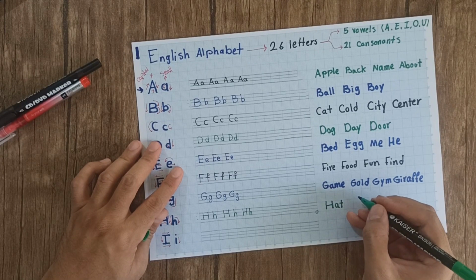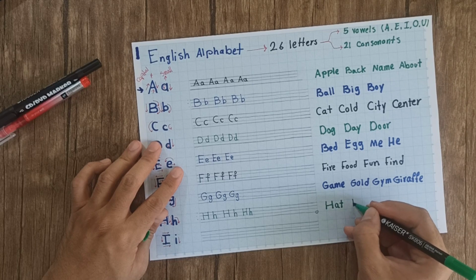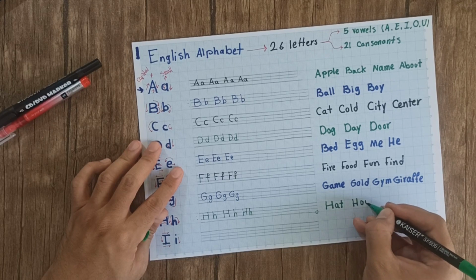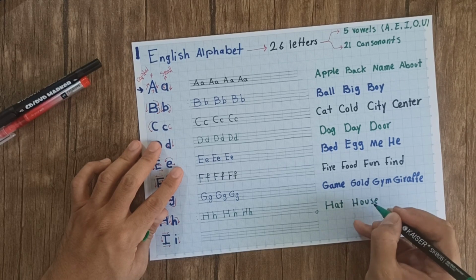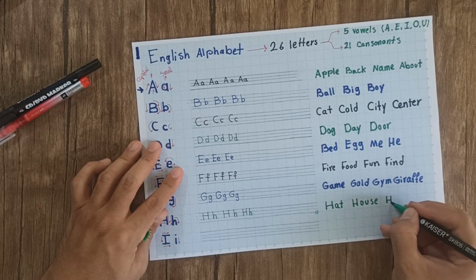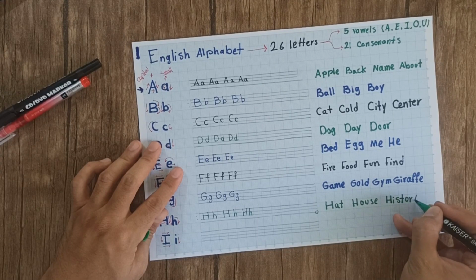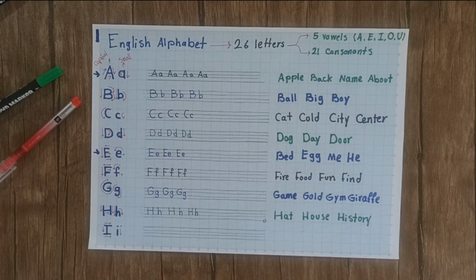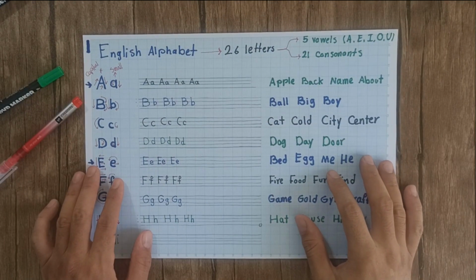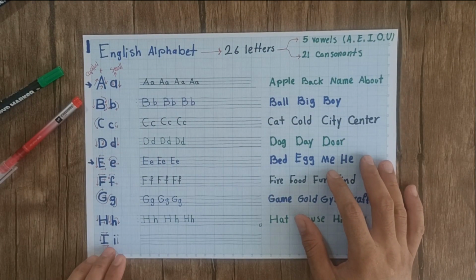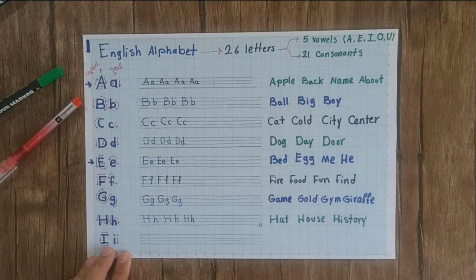That's for the H sound. Like house. Like history. You see, history.